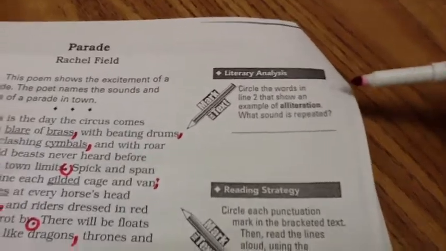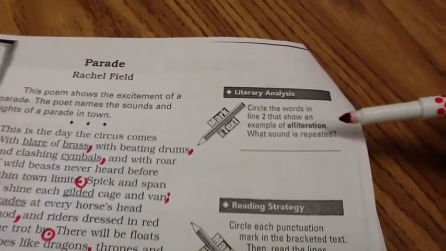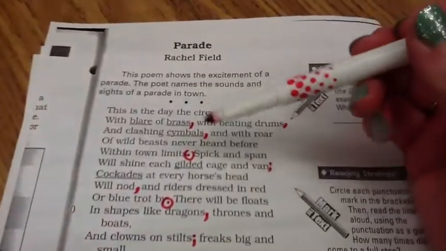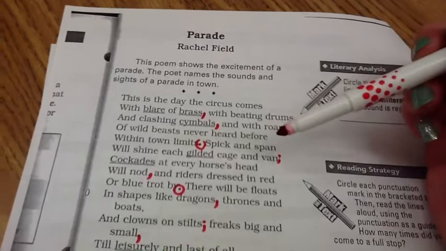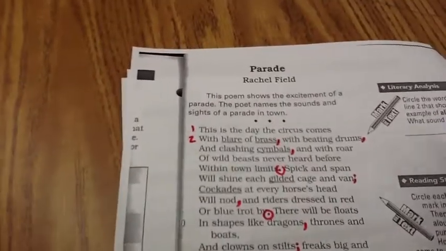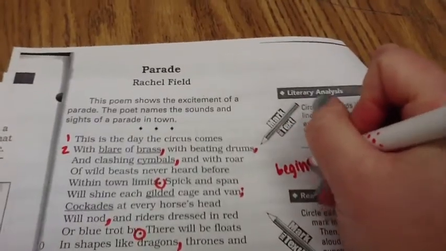First, we see circle the words in line 2 that show an example of alliteration. What sound is repeated? So each of these different lines is what is called a line. So I look at line 2, here's line 1, here's line 2, and I'm going to look for words that are alliteration. I remember that alliteration is the repetition of the same beginning sounds.